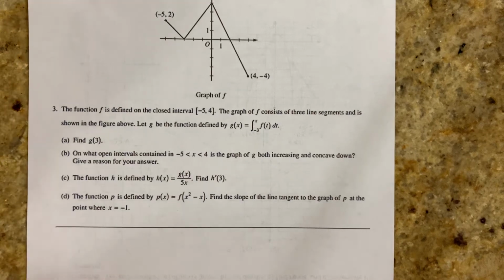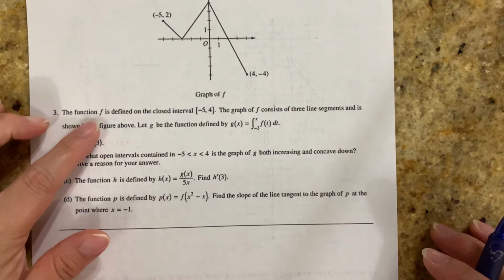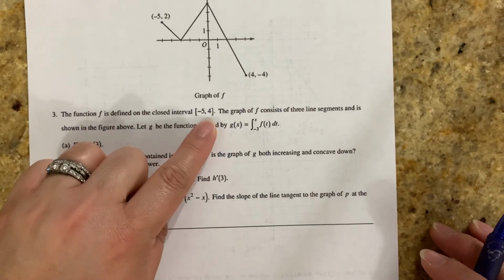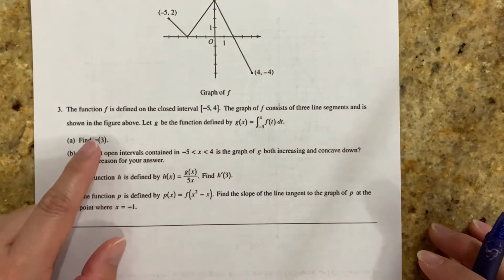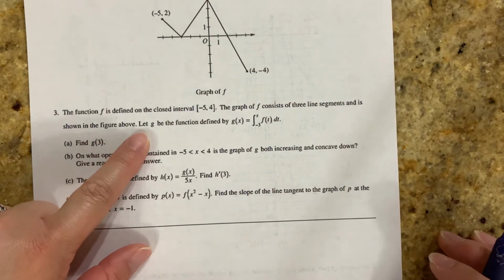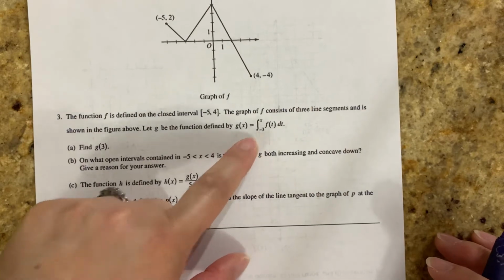This is 2014 FRQ number 3 in the non-calculator section. The function f is defined on the closed interval from -5 to 4. The graph of f consists of 3 line segments, 1, 2, 3, shown in the figure above. Let g be the function defined by g of x equals the integral of this.